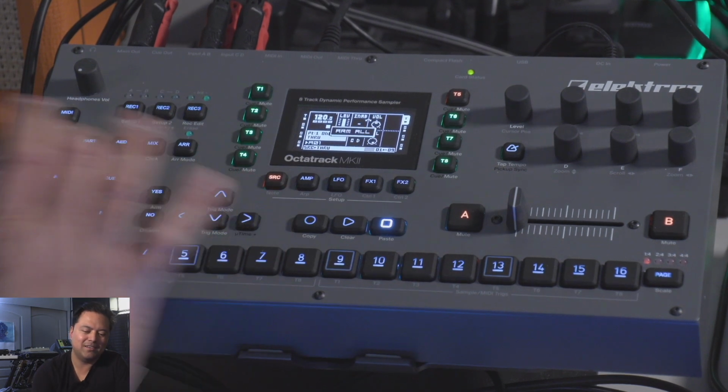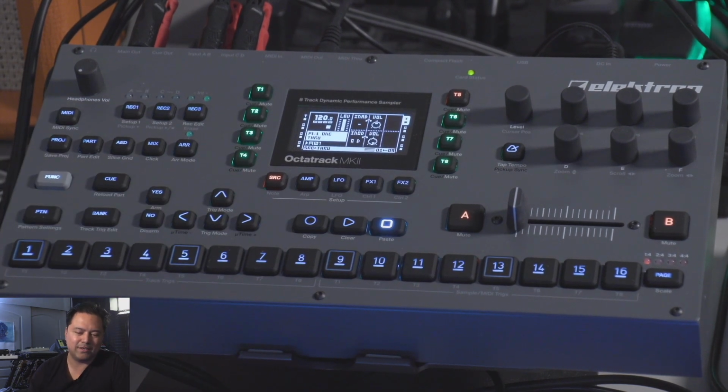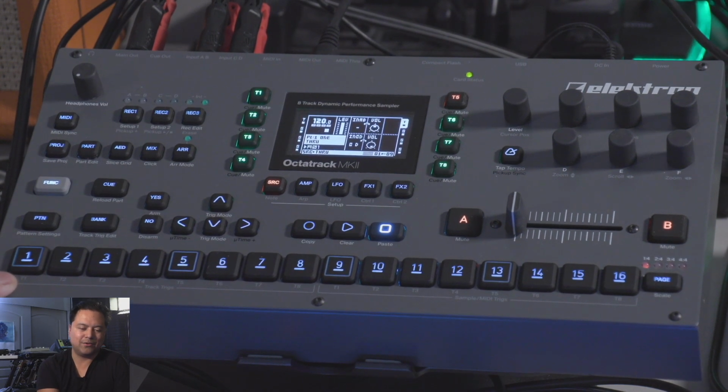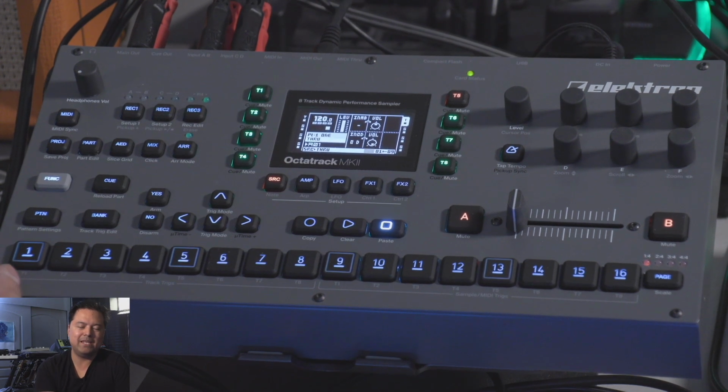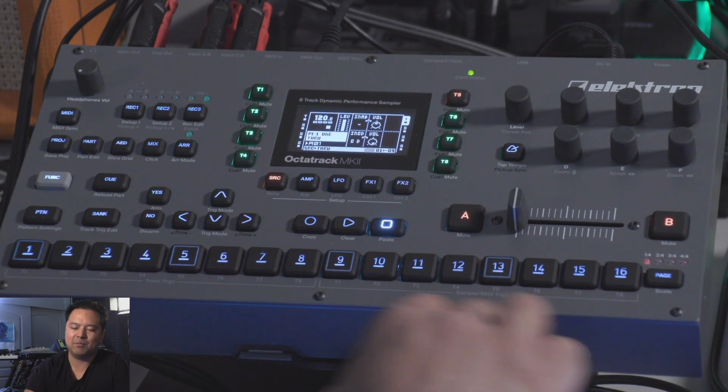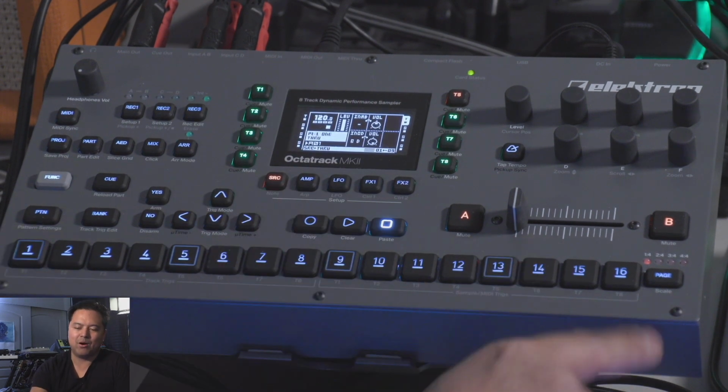So we want to arm our one-shot trigs, and then all we have to do from here is press play, and what that's going to do is, our one-shot trig is right here on the first step, so it's going to immediately start recording. And then what is the Octatrack going to do? It's going to keep looping that bar over and over.